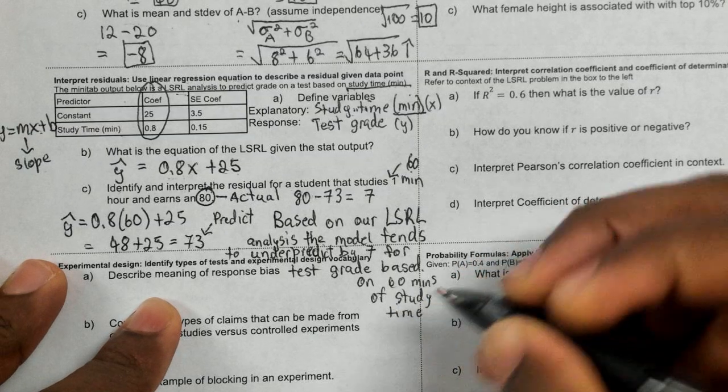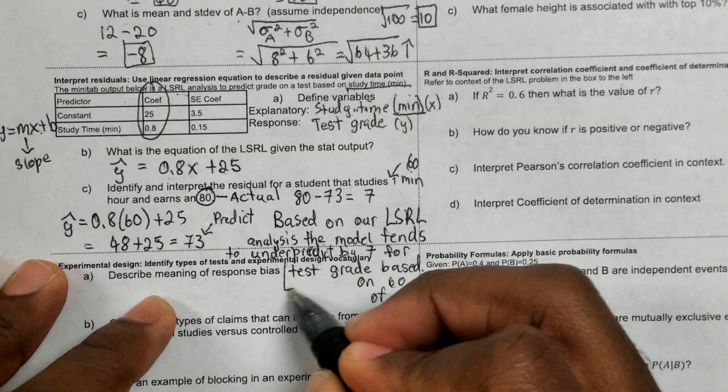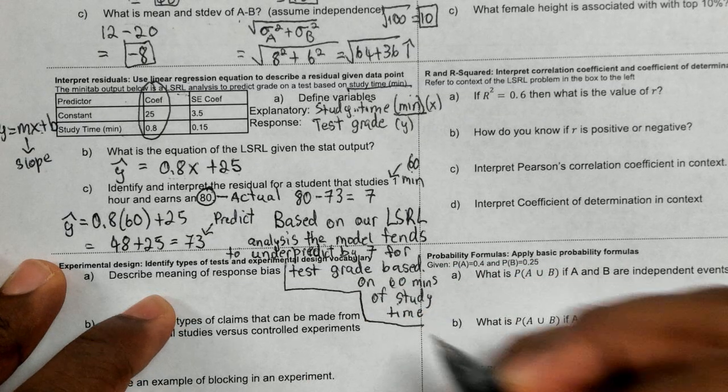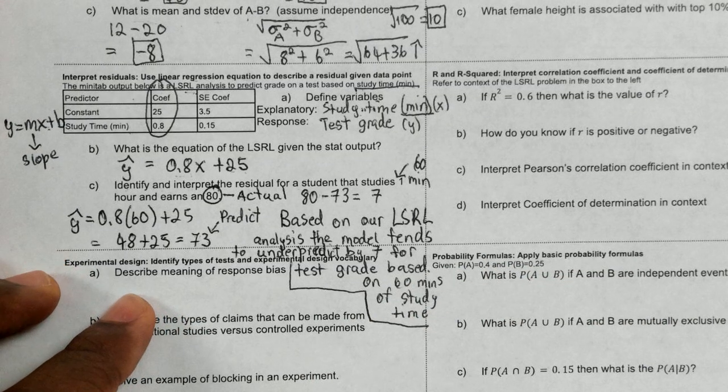All right. So that is how you interpret it. We didn't have much space to try to do it all on one area, so try to use up your space wisely. Okay.